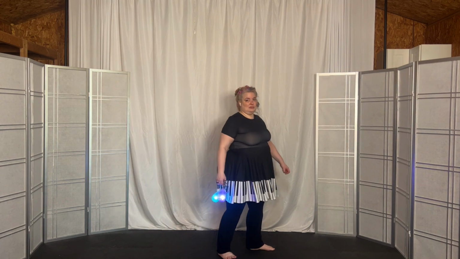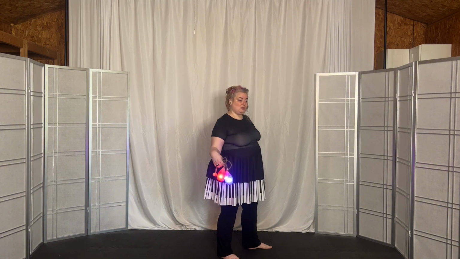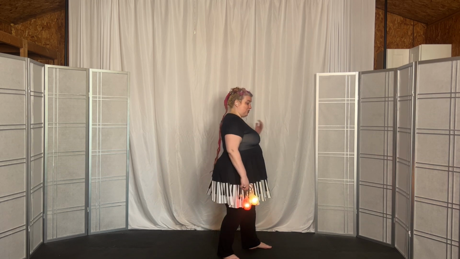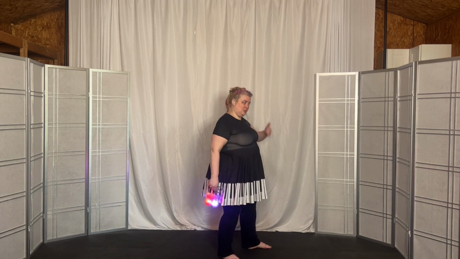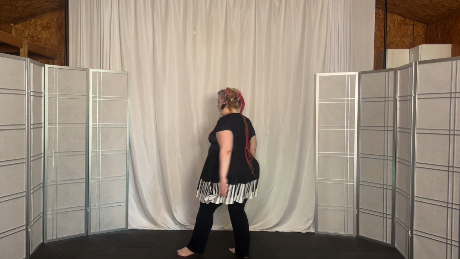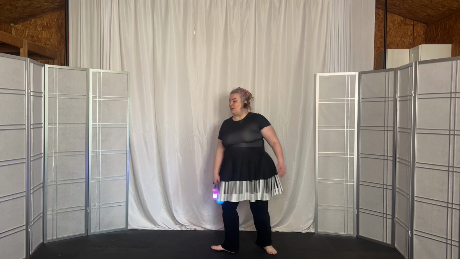I'll demo it again. If I'm doing an inside turn to the left, I'm going to balance on my right foot. It will be an inside turn. I'm turning toward the inside of the foot. I'm going to turn left. I step back with the left foot because I'm turning left.